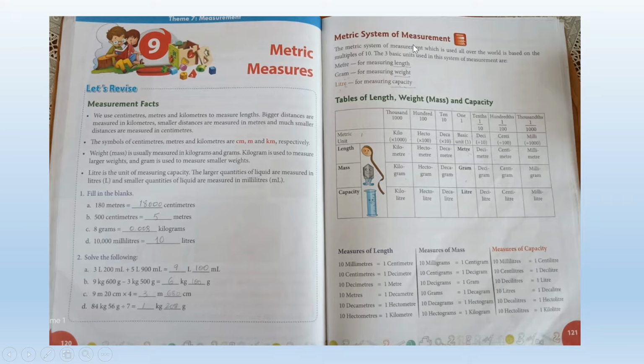Then, the metric system of measurement. The metric system, which is used all over the world, is based on multiples of 10. The three basic units used in this system are meter for measuring length, gram for measuring weight, and liter for measuring capacity. All three basic units are very important, because this system of measurement is used all over the world.